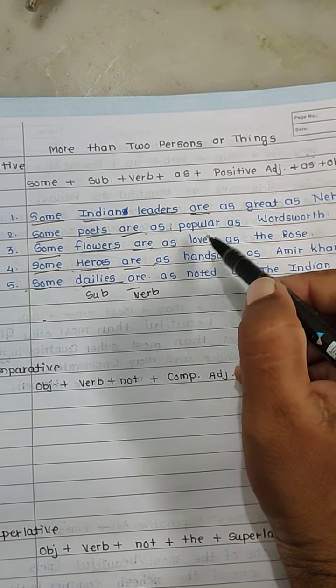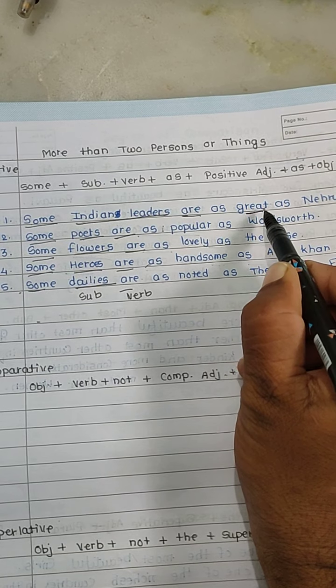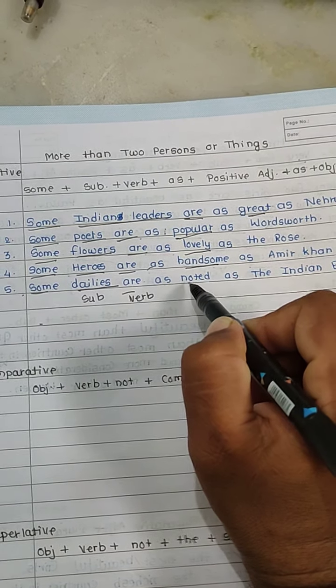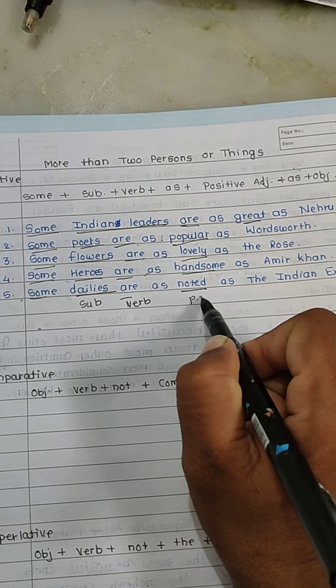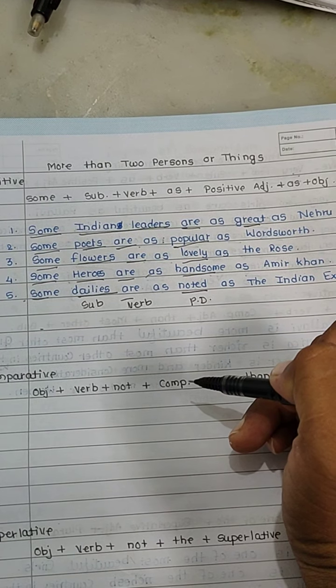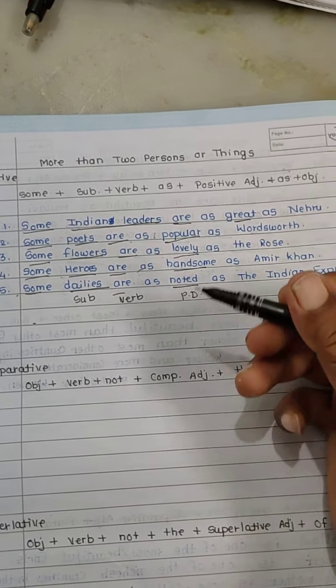Then as is there, and we can find the positive adjective in each sentence: great, popular, lovely, handsome and noted. Those are the positive adjectives. The positive adjective changes into the comparative form in the comparative degree and the superlative form in the superlative degree.